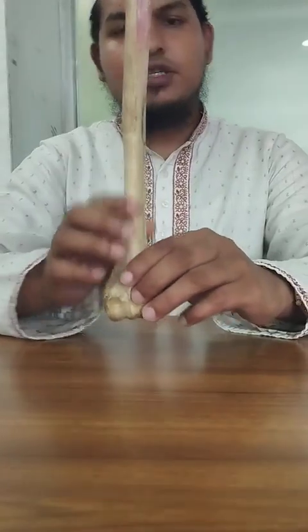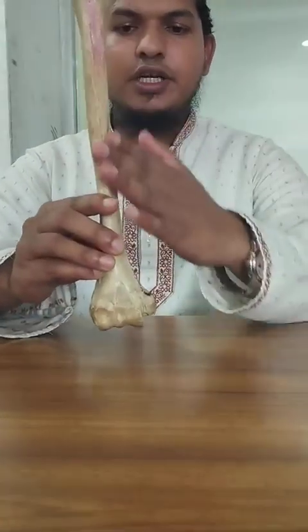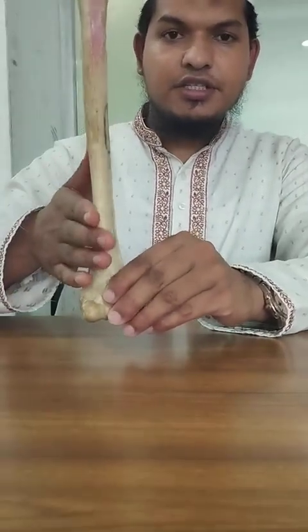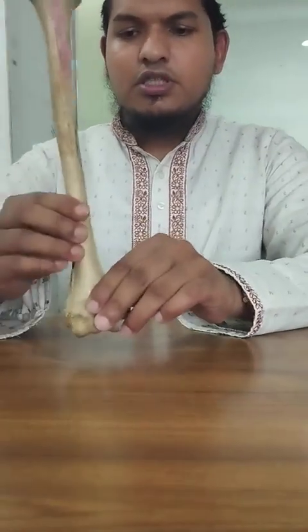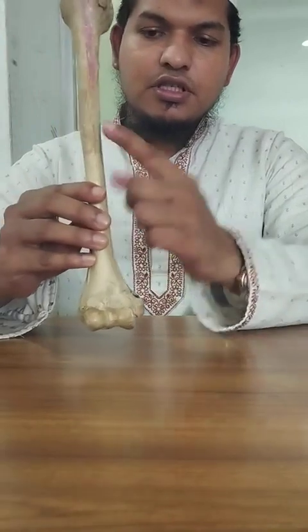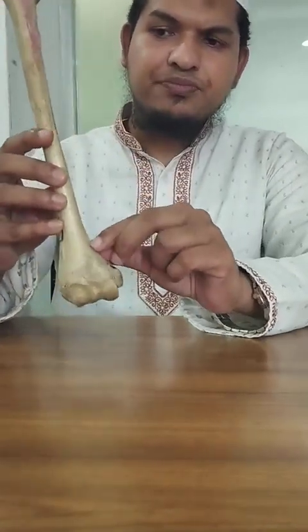Now the surfaces of the humerus. One is the anteromedial surface, another one is the anterolateral surface, and the rest is the posterior surface. Now the anteromedial surface lies between the anterior border and the medial border.